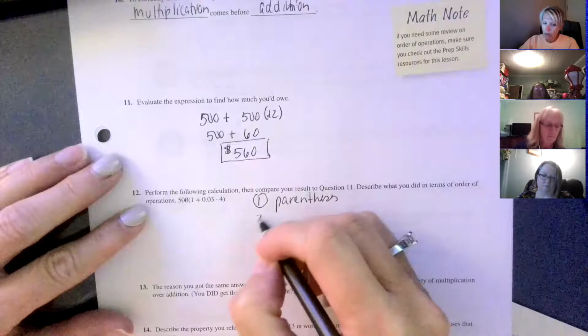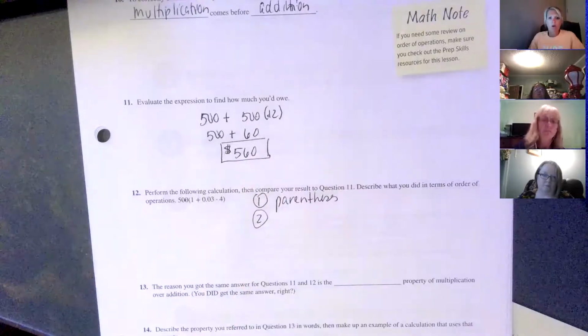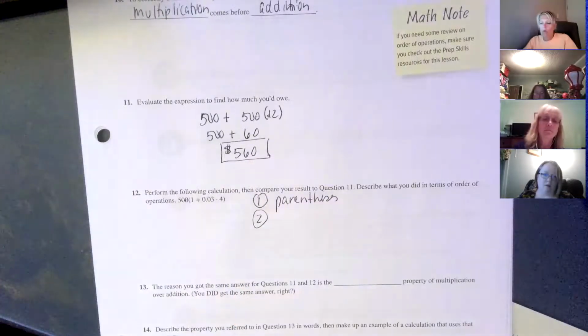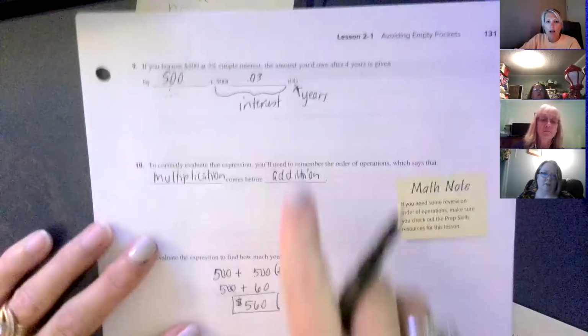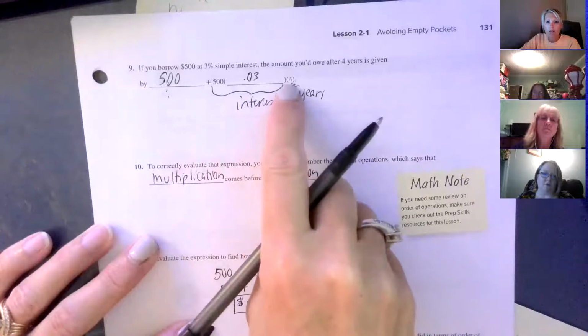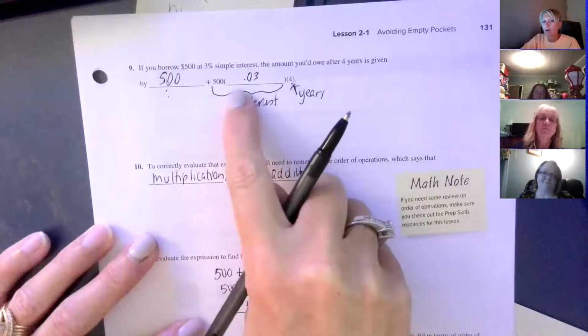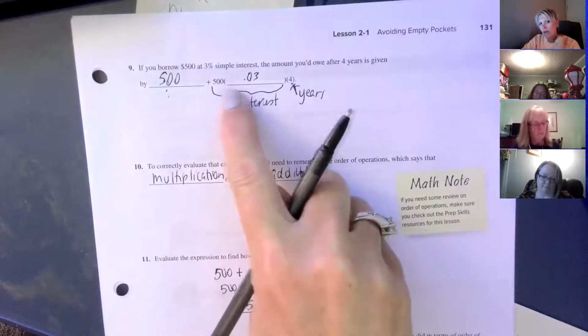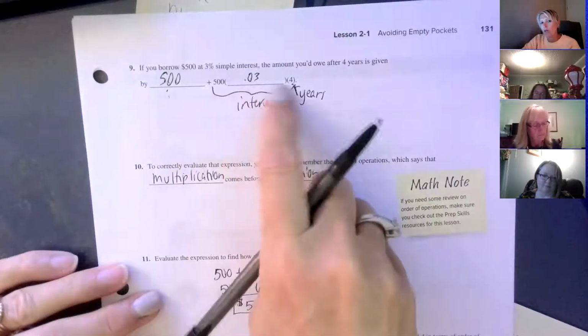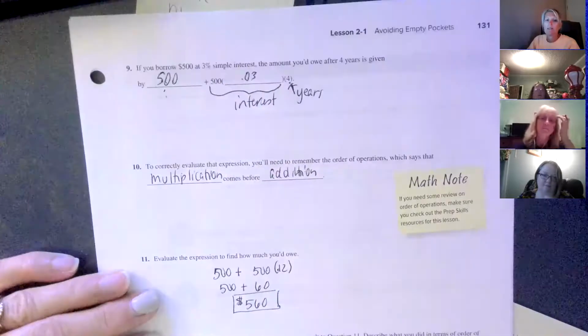And then what do we do? Looking at the number up above, it looks like 0.12. So I did the 0.03 times 4 first. Some people might have done the 500 times the 0.03 first. They're really all three being multiplied, right?